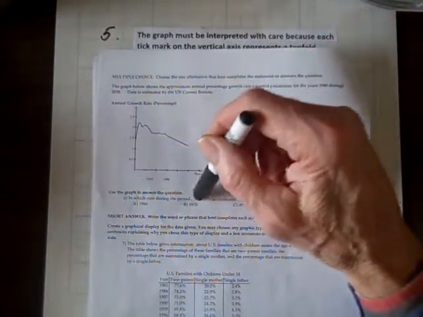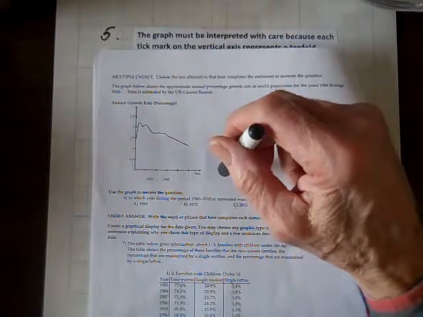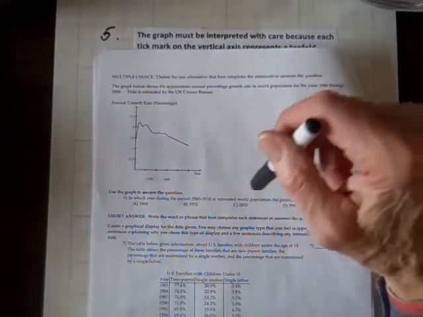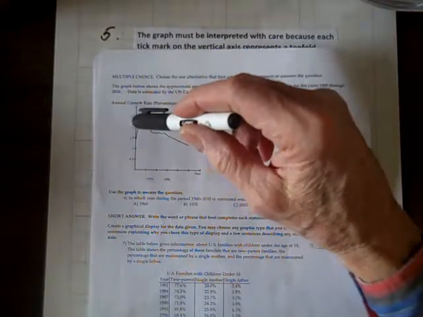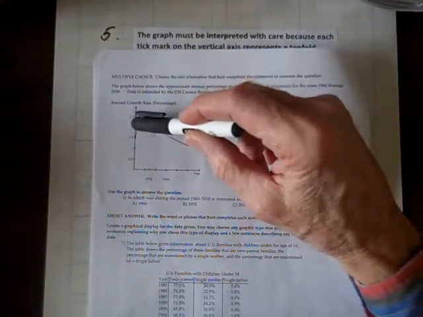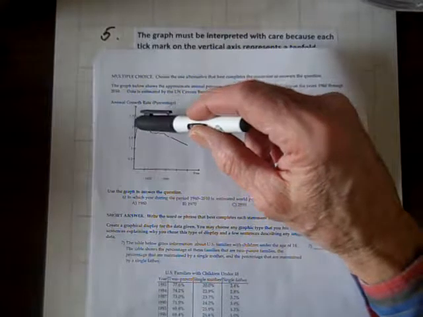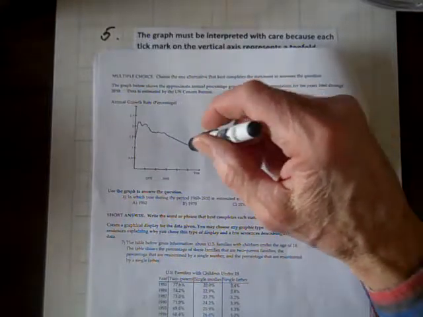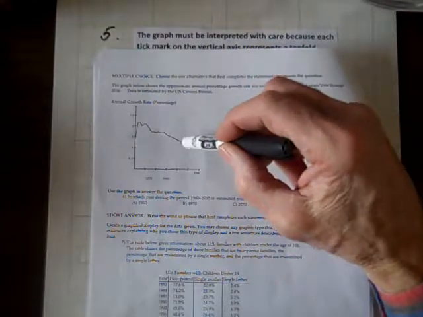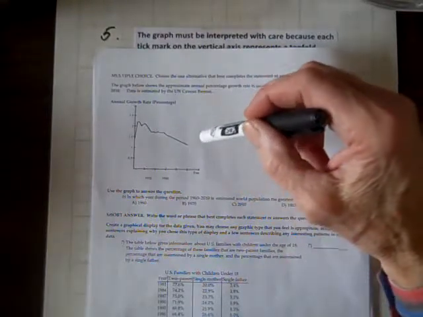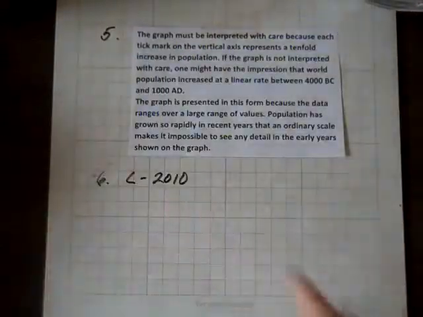And in which year during the period 1960 to 2010 is estimated world population the greatest? Well, the rate of growth may have been very sharp here, but nevertheless it's growing all the time. So the largest world population occurred right here at 2010. And so there we have it, 2010, which is C.